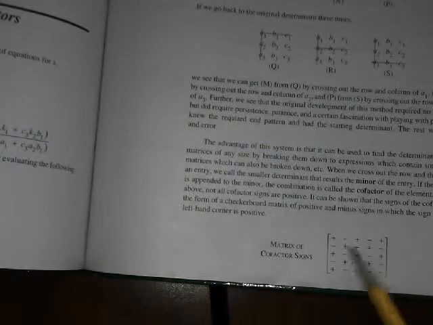You make this little checkerboard. You start at the top left and go plus, minus, plus, minus, however big the matrix is, so that they alternate. See how they're alternating? We're going to change the signs of some of the elements inside the matrix, and I'll show you about that when I do a problem for you, but just know that that's the checkerboard that I'm talking about.